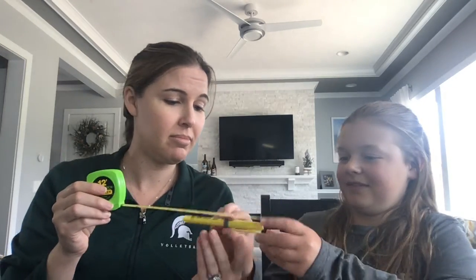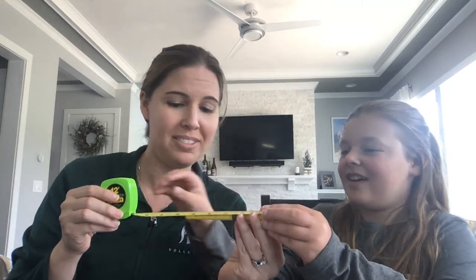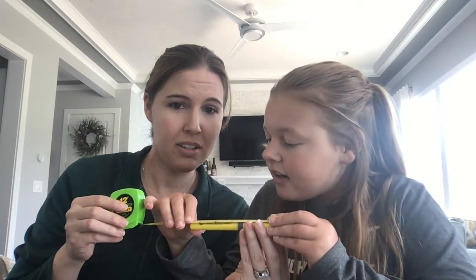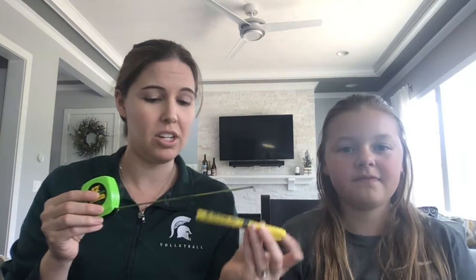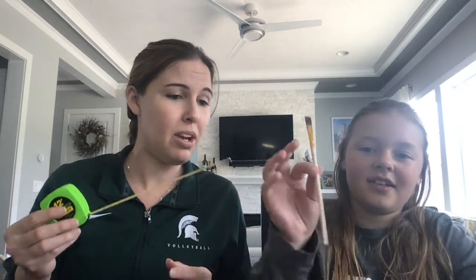Okay, so our next object here that we are going to measure is what? We have a highlighter. Lovely. I'll hold the highlighter. So this highlighter is 5 inches. Very good. So she lined it up at the 0 point and saw where it stopped. And then Elizabeth has one more object.